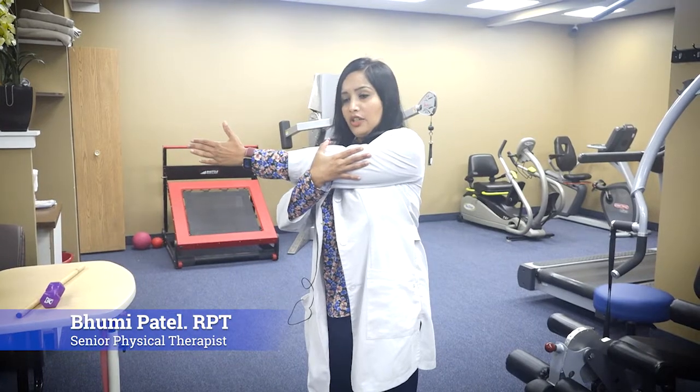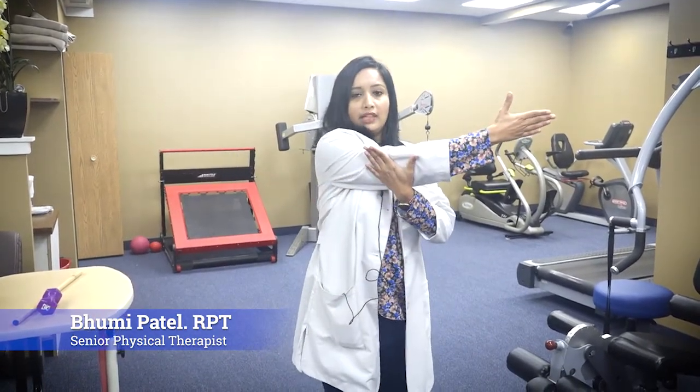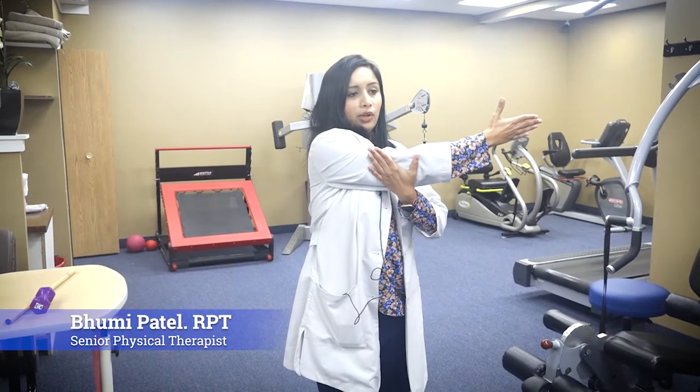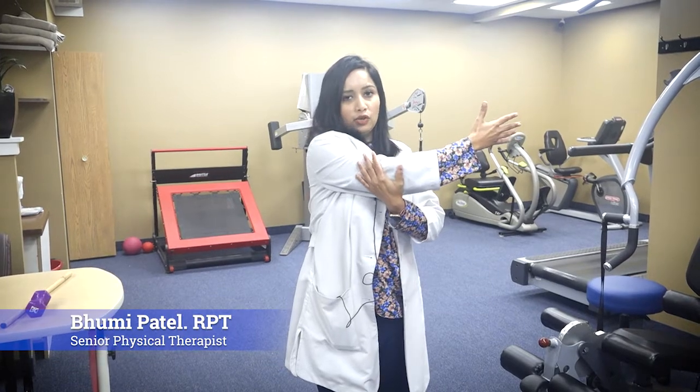The fourth one is an arm stretch. This is the best exercise when you are suffering from the frozen shoulder condition. You have to gently stretch your arm and hold it for 10 seconds. And that gives you some relief in the shoulder pain.